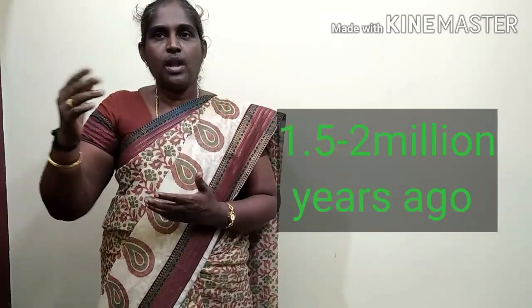With the help of archaeological excavation of Adirampakam and cosmic ray exposure dating of the artifacts, we can conclude that the people lived here about 1.5 to 2 million years ago.